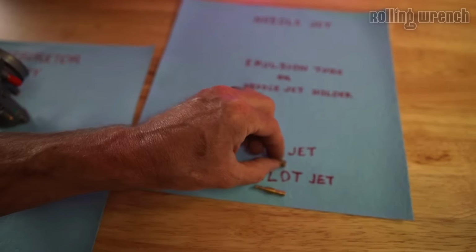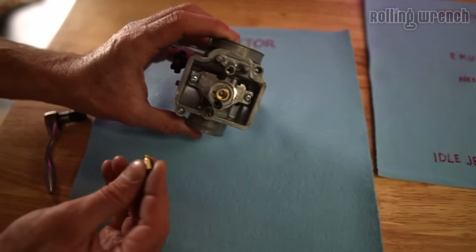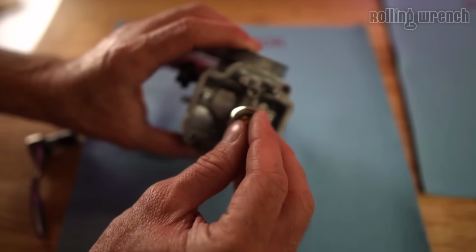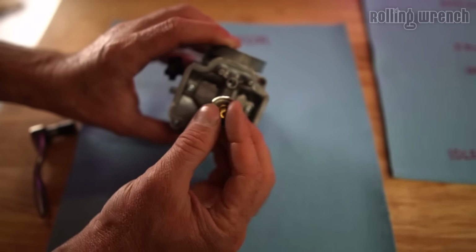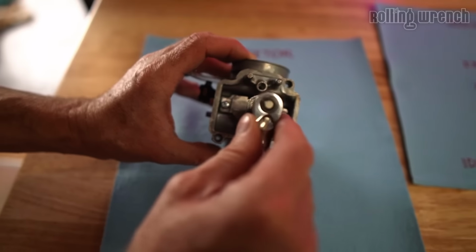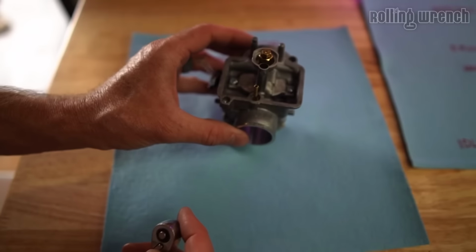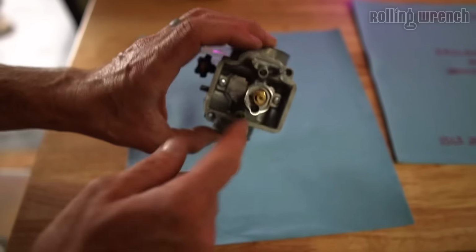Next up, we've got the main jet. This main jet goes right onto the jet holder, of course. Just like this. That screws in as well. And this one is the 6mm. I just tightened it down barely. Okay. And this is where our fuel is going to go through.